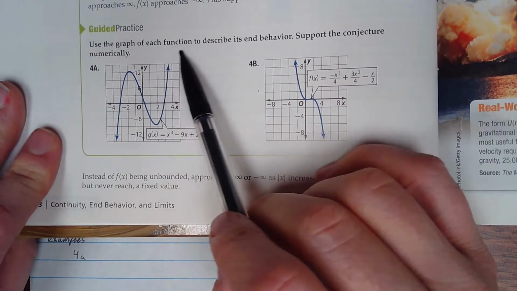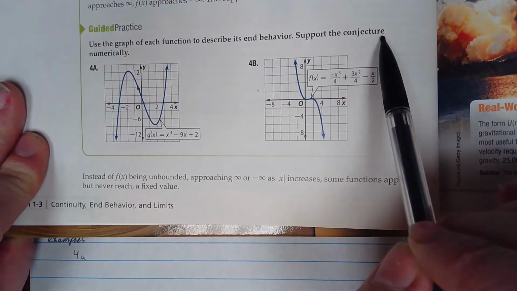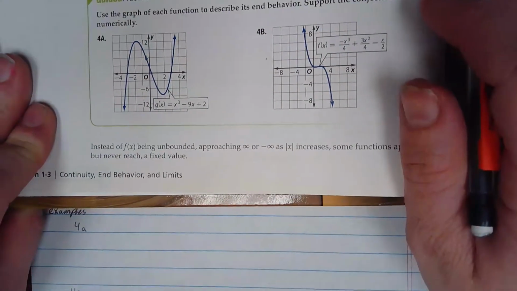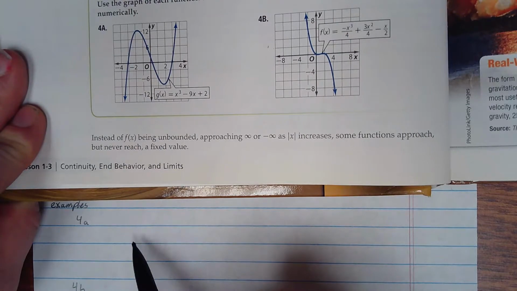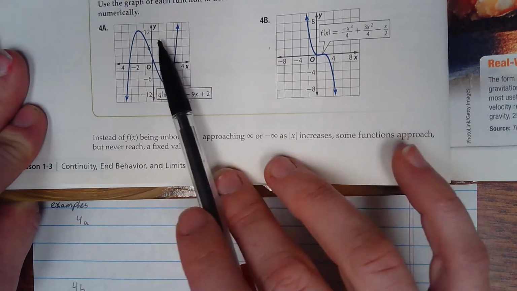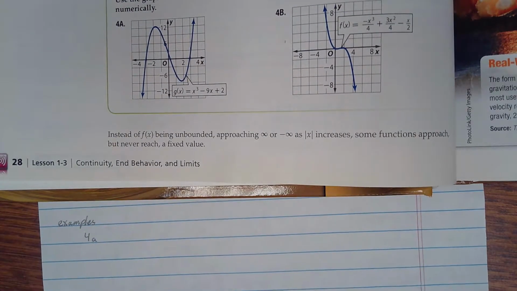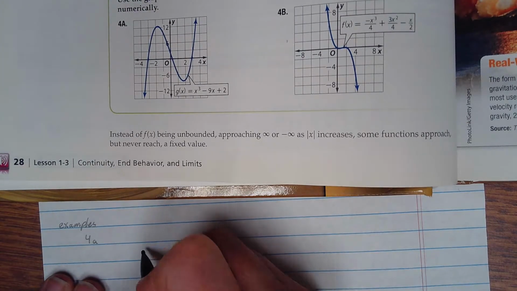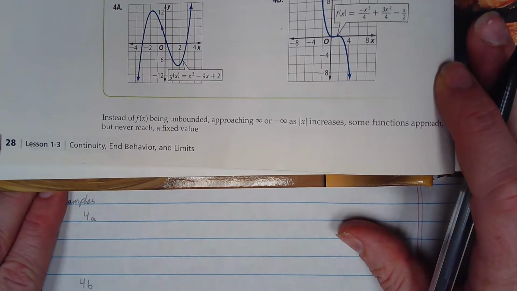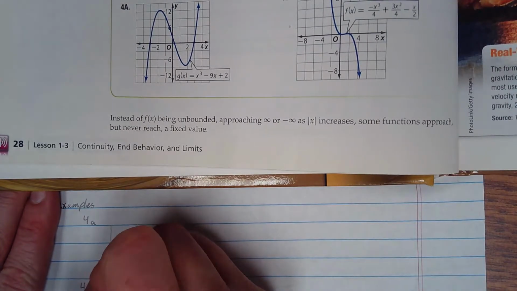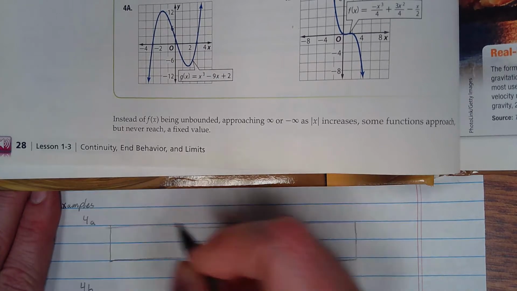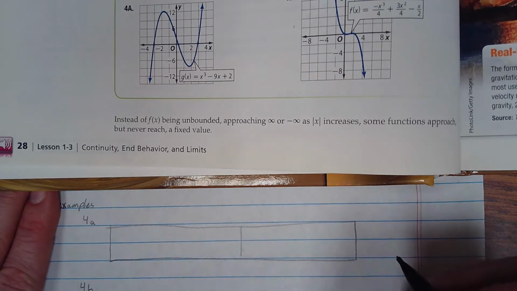However, I need to describe it and then support it numerically with numbers. This means I need to write a table to show what's going to happen. So, here, I want to go toward positive infinity. Okay, to do this, I'm going to think a lot like before.